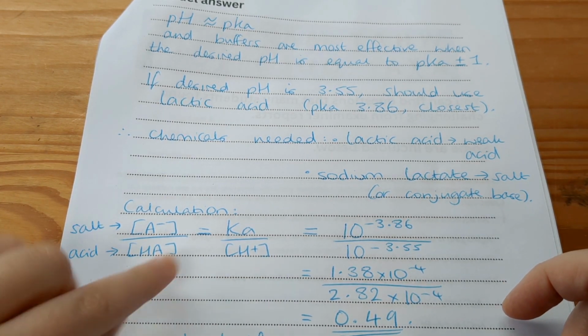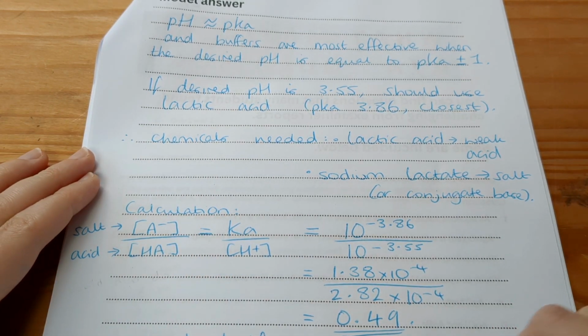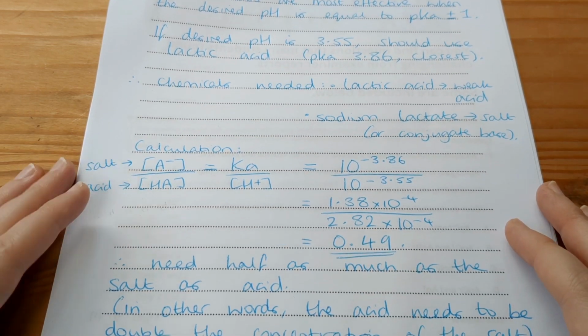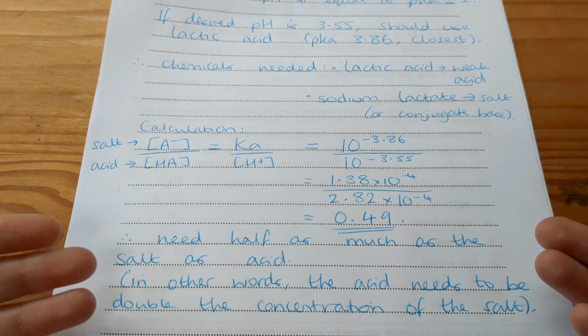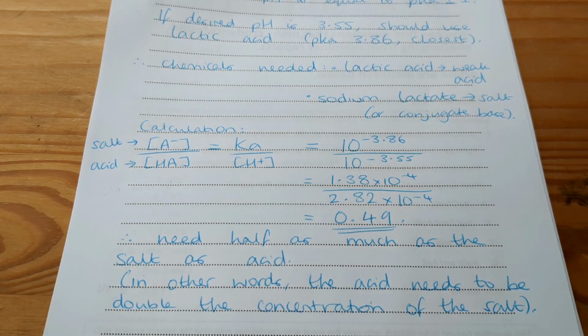Now you could have also flipped this whole expression, and if you used it like that, you'd come out with a value of 2.0, which means that you'd need twice as much of the acid compared to the salt, and you'll see that they're both saying the same thing, so either of those is fine.